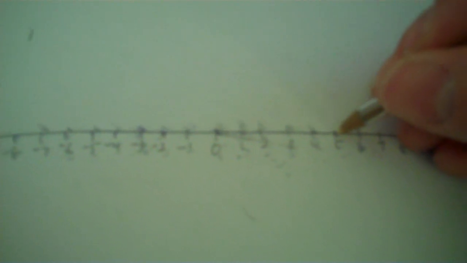5 minus 8. I said minus, plus negative. 5 plus -8. So I'm at 5, I go 8 units to the left, 1, 2, 3, 4, 5, 6, 7, 8. That'd be -3.